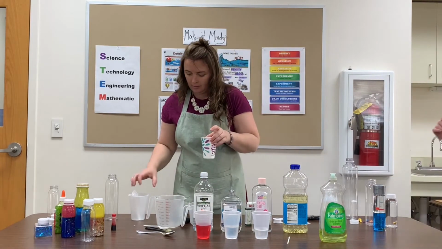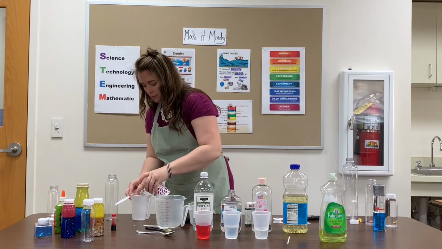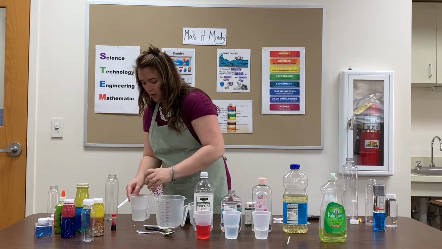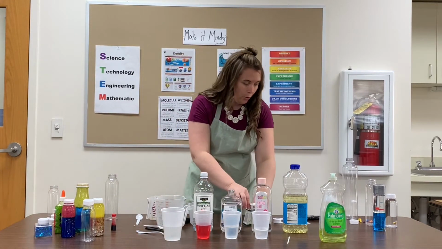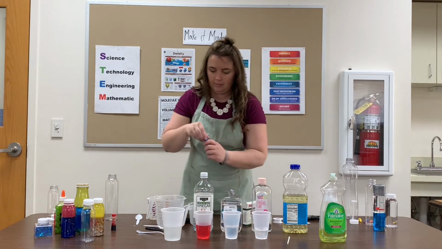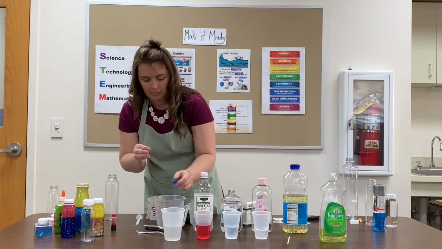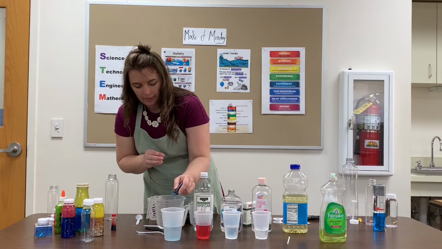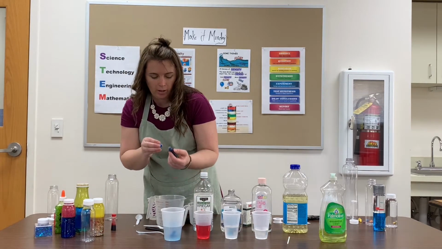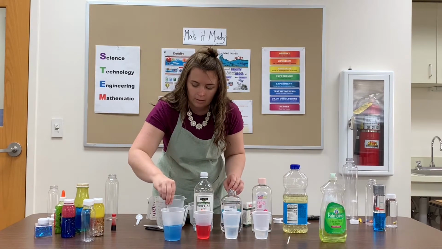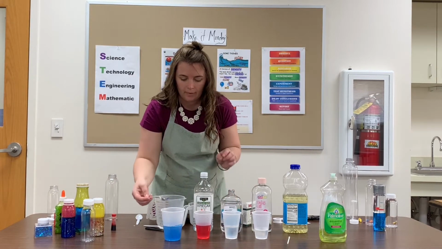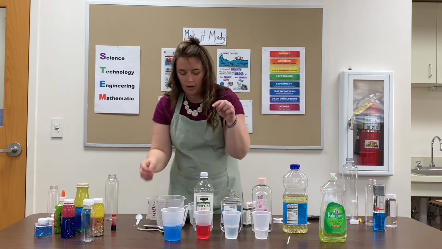Okay, this is water, and we'll make water blue. I'm happy to drink clear water, but for this experiment, we're going to use blue. So this is vinegar, this is water.